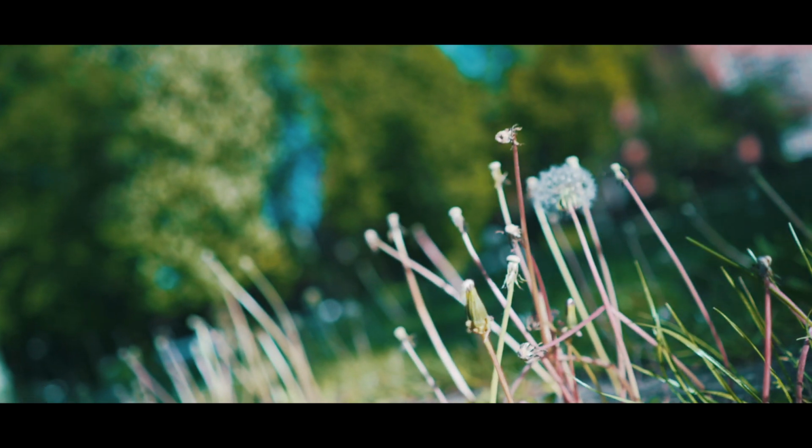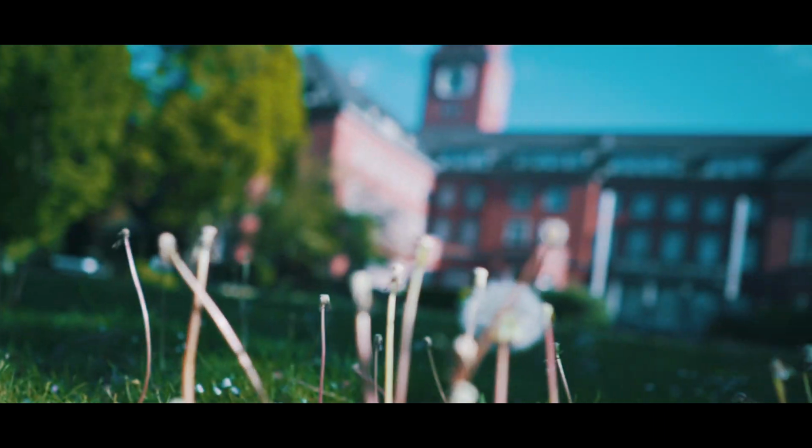What you can also do is combine different variations of shots. For example, you have a push in and you rack the focus. So you're moving the camera right next to the ground and then you rack the focus.